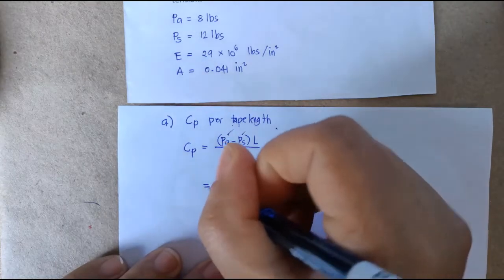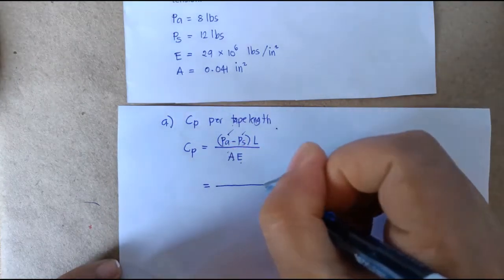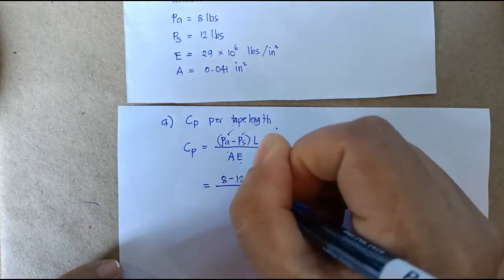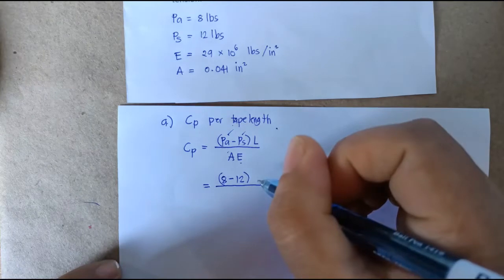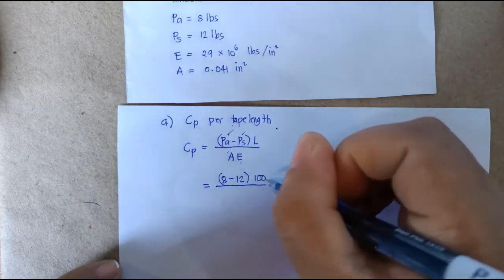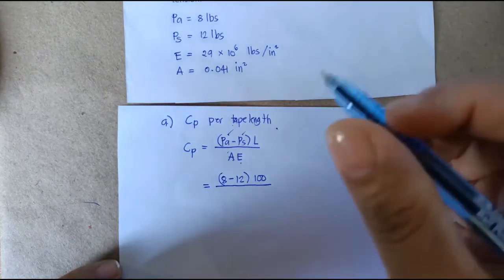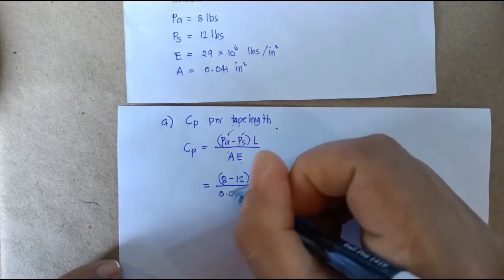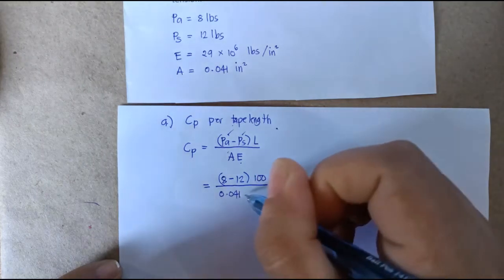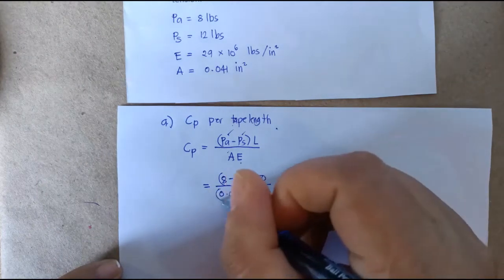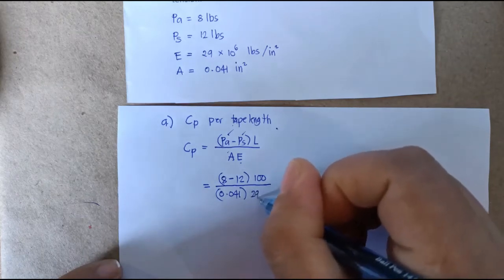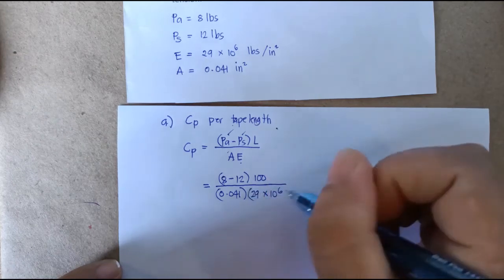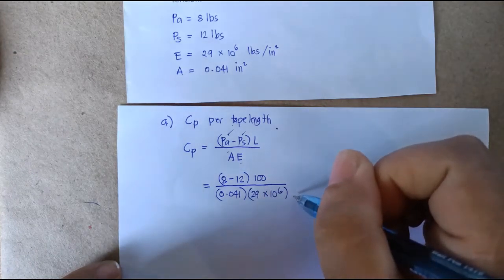So substituting the values, you have the actual pull, which is 8 minus 12, that is in pounds, and you have feet, times 100. A is 0.041, that is square inch, and multiply it by 29 times 10 to the 6th power, that is pounds per square inch.